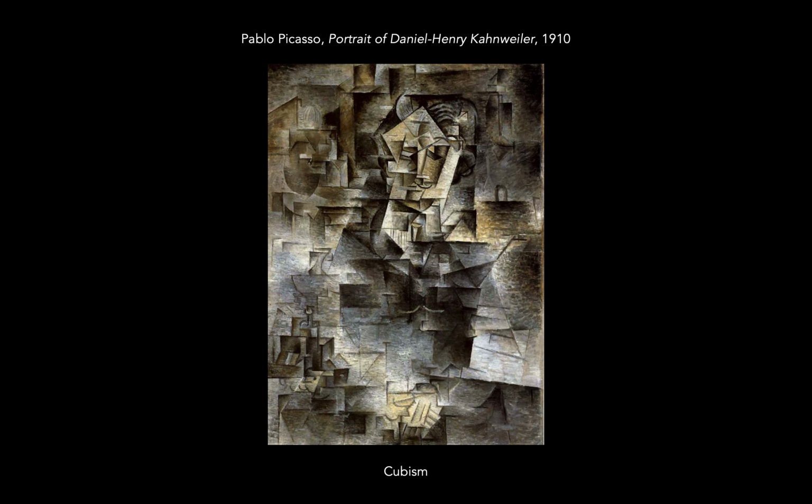And so when we go to 1910, we have probably the most famous movement of the early 20th century, and that's Cubism, and you've probably heard of Cubism before. This is where we get to Picasso, one of the most important painters of the 20th century. This is his portrait of Daniel Henry Kahnweiler.